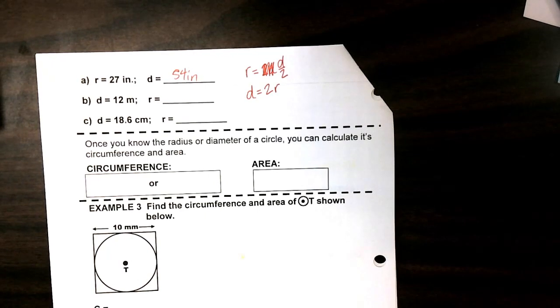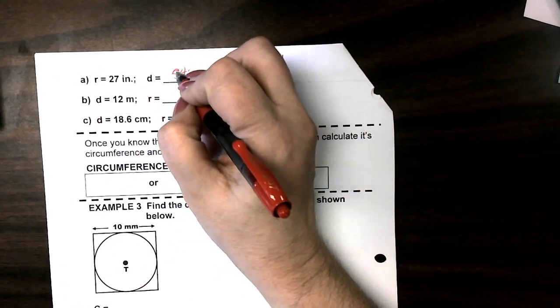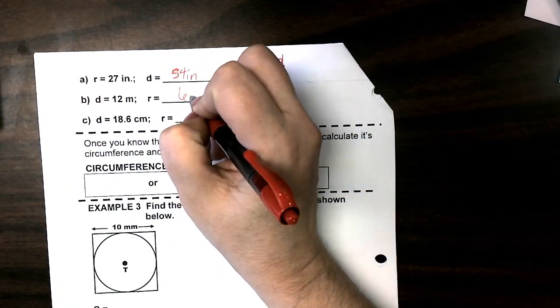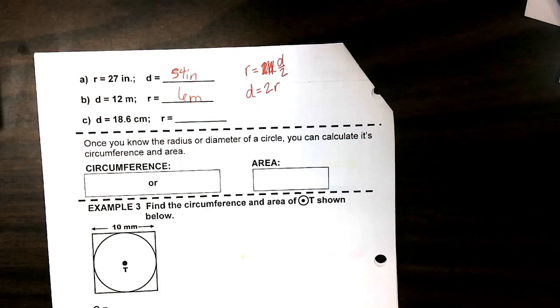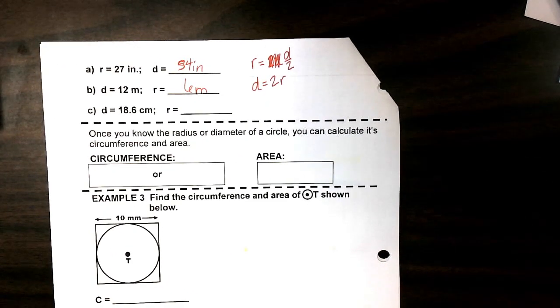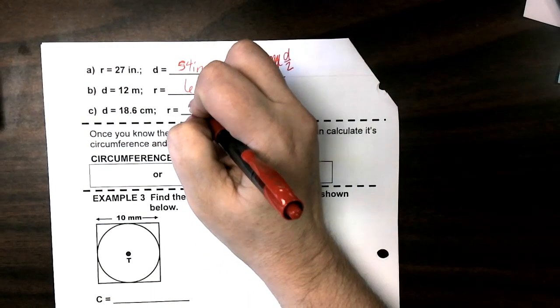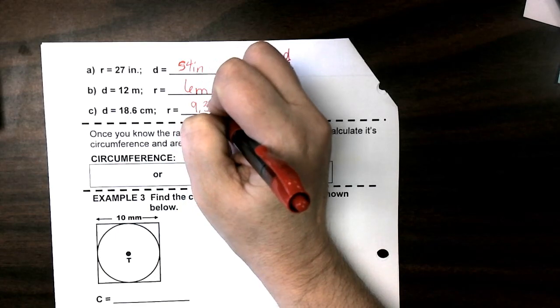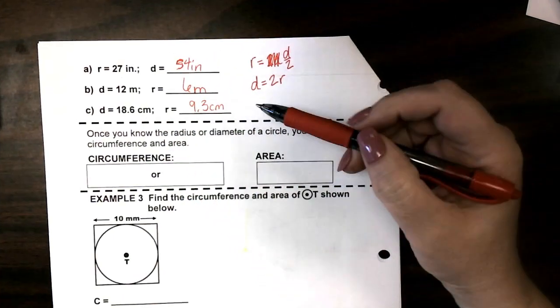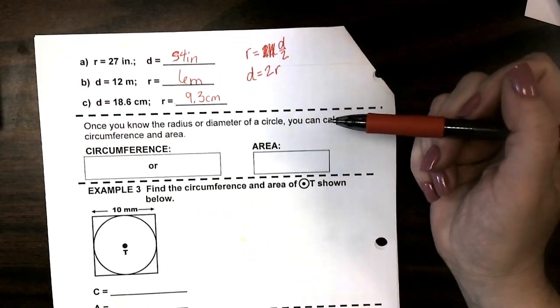If I have a diameter of 12, diameter goes all the way across the circle, so the radius would be half of that. So the radius would be 6. Again, if the diameter going all the way across the circle is 18.6, then the radius would be 9.3, because 18.6 divided by 2 is 9.3. So again, nothing new to you. That should be a review of, I don't know, 7th or 8th grade.